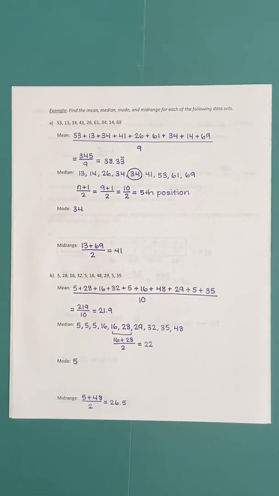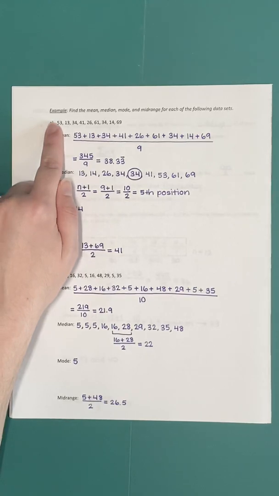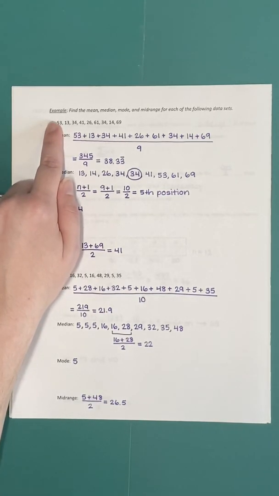Now, what about the median? Remember, median is the true midway point. We know there is a true median in this particular data set because there's an odd number of data elements. I need to start by listing them smallest to largest. So I have to start by ordering them before I can do anything else.